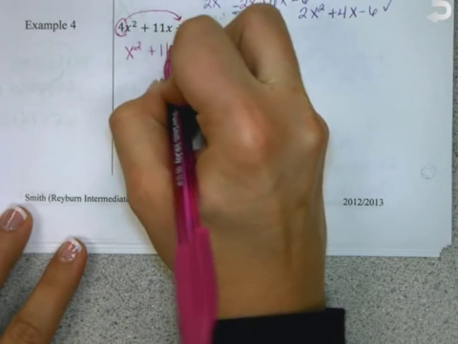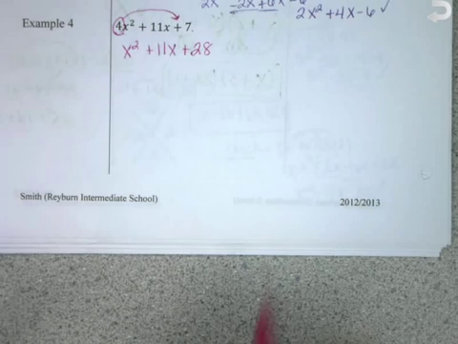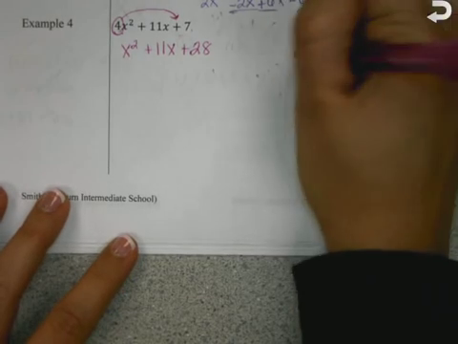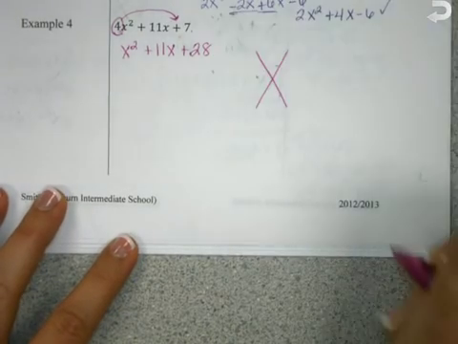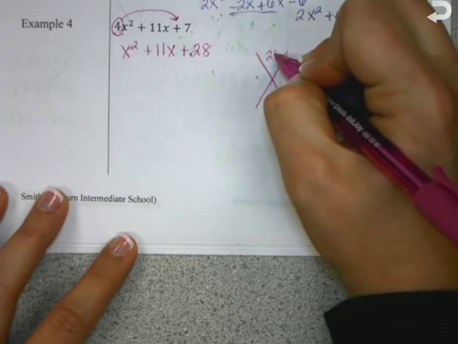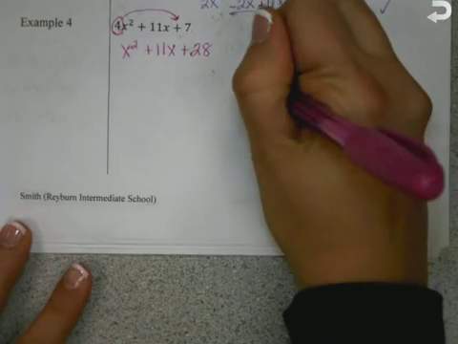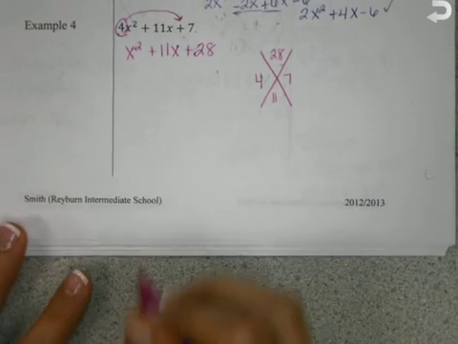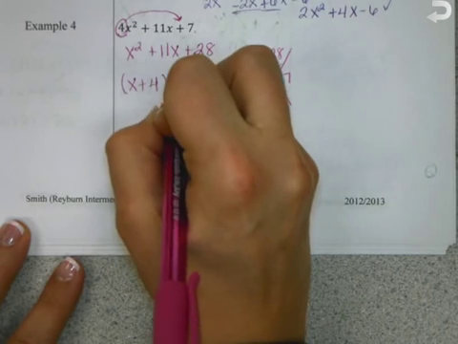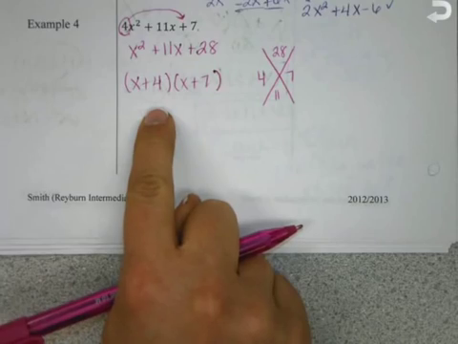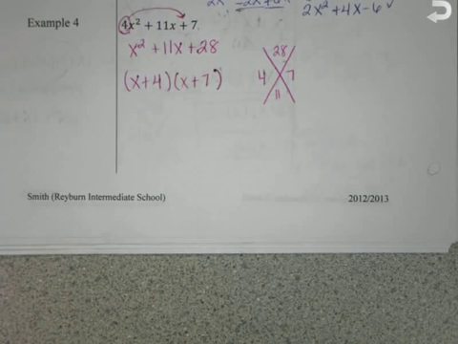Then what do I do? Exactly. I do the diamond method. Ladies and gentlemen, what goes on top? 28. What goes on bottom? 11. And what are the two numbers that multiply? 4 and 7. Good. So, that's going to give me x plus 4 times x plus 7. I saw everybody get to at least this step. That is great. Am I finished? No. Okay. So what's the next step? Enrique, what's the next step?